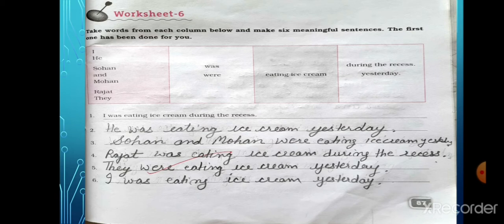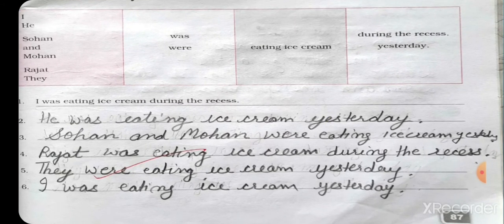Or we can say, students, Sohan and Mohan were eating ice cream yesterday. Rajat was eating ice cream during the recess. Or we can say, beta, Rajat was eating ice cream yesterday. Then they, again beta plural one, so helping verb should be were.